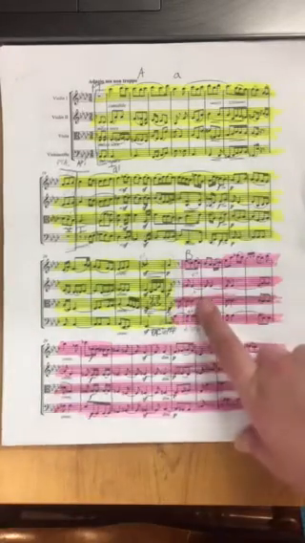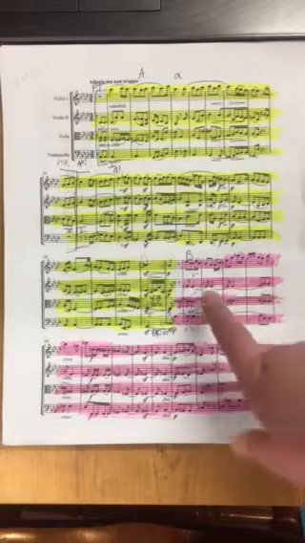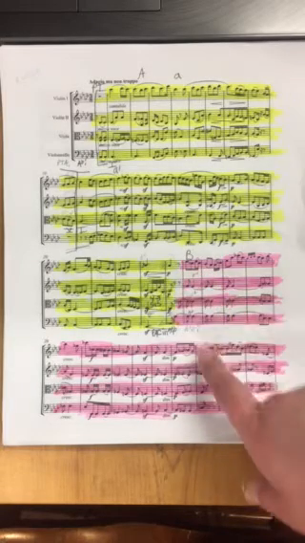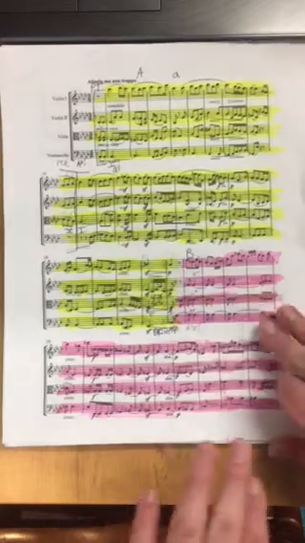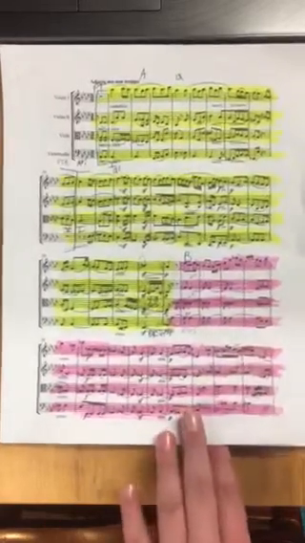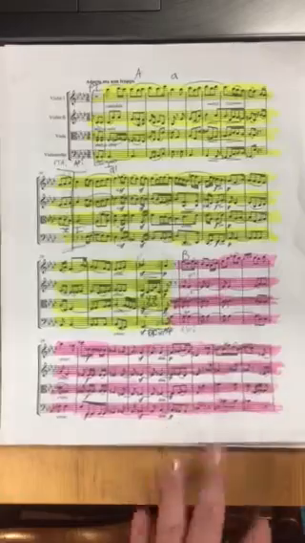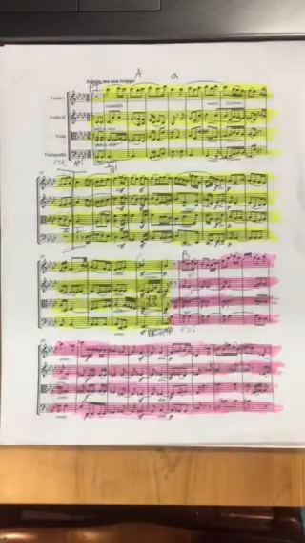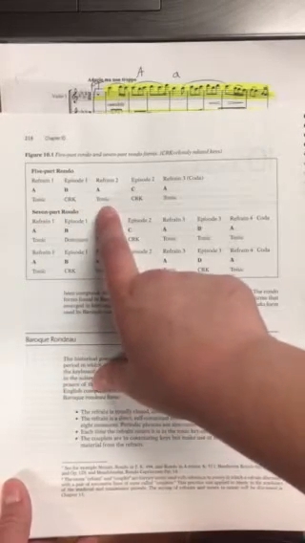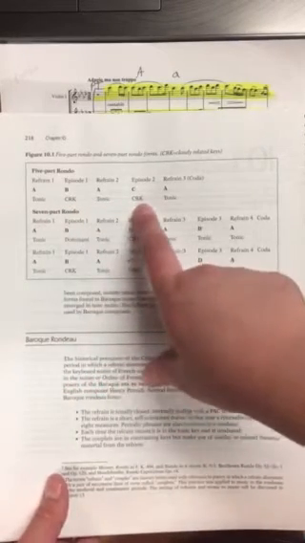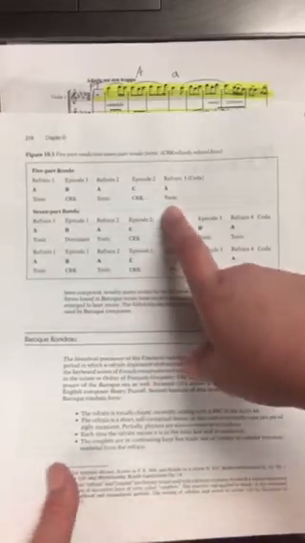Then going over to this B section, you have A flat minor right off the bat. That's kind of fishy, but in your textbook, it says that you need tonic, a closely related key, tonic, and then a closely related key, and then a tonic.